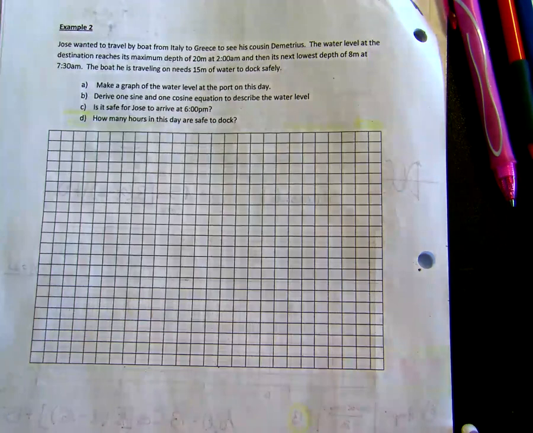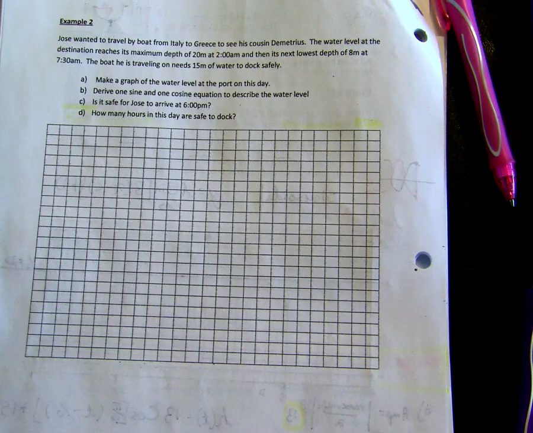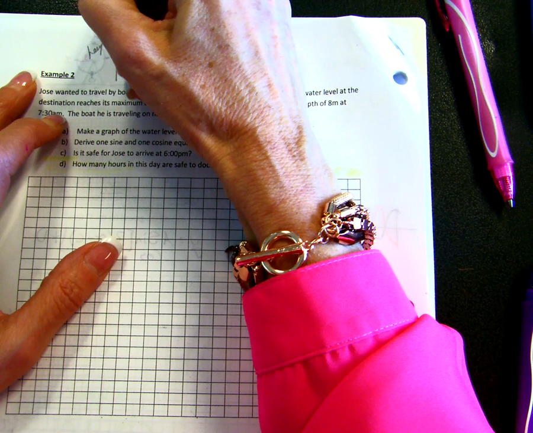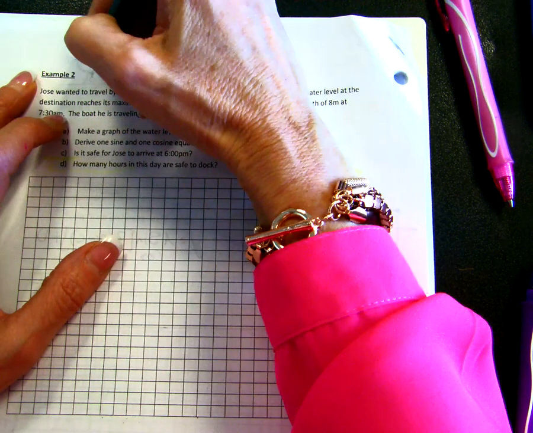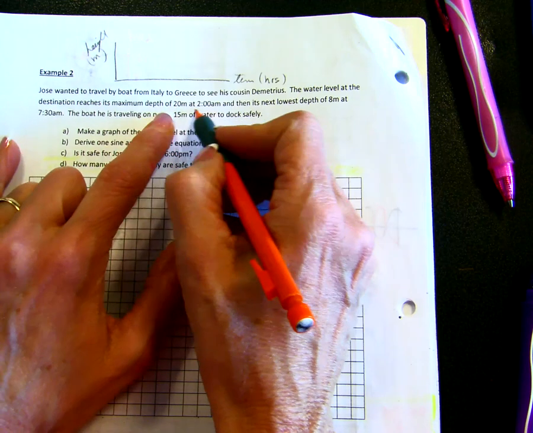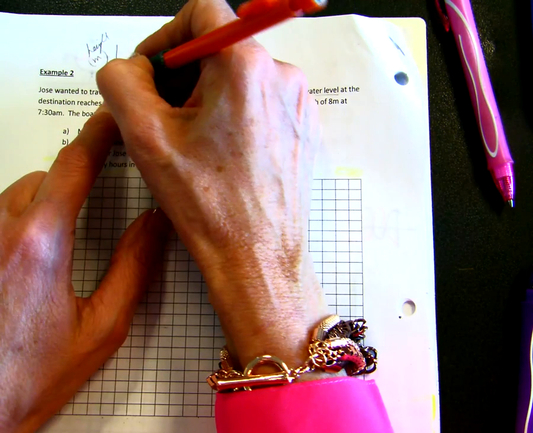It's a bit longer. Okay, so let's start trying to think of a quick sketch of this. If we were graphing the height of the water versus time, and let's work in hours, and this is in meters, then it's telling us that we started at 2 in the morning, the water level at 2 in the morning, so let's start at midnight and do it like a 24-hour clock.